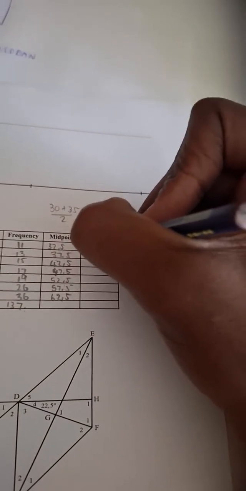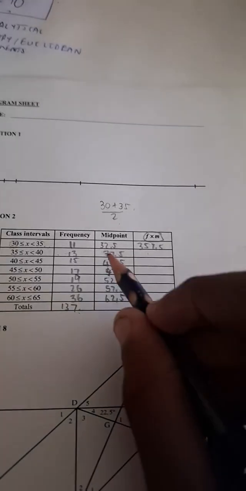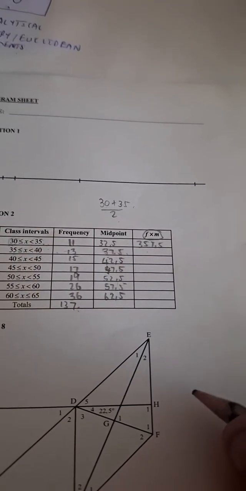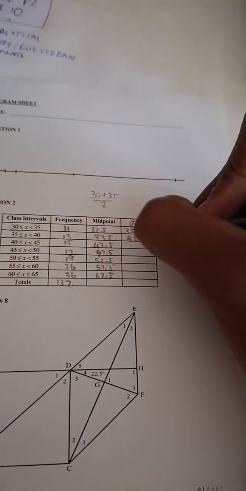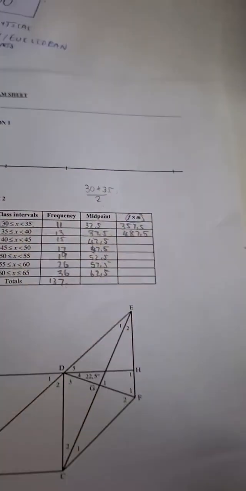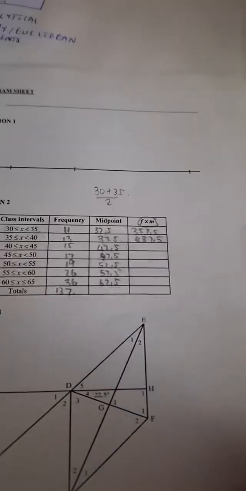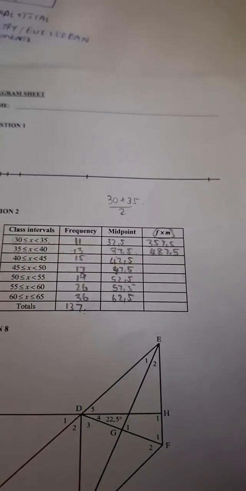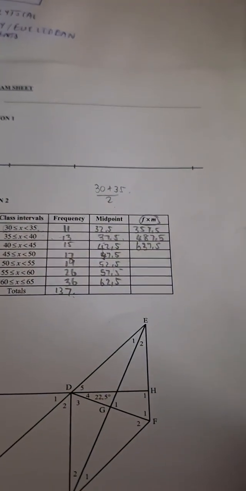I'm waiting. 357.5. Let's do the rest. The next one, 13 times 37.5. Okay, I trust Naledi, I trust Coco Ban. Next, 15 times 42.5. Thank you guys. 637.5. Nice.